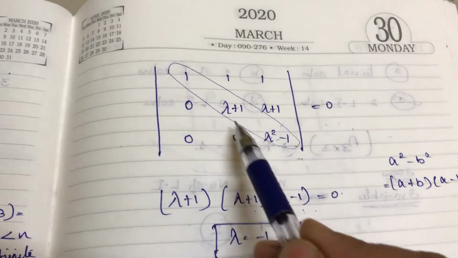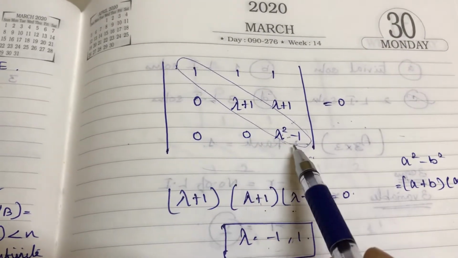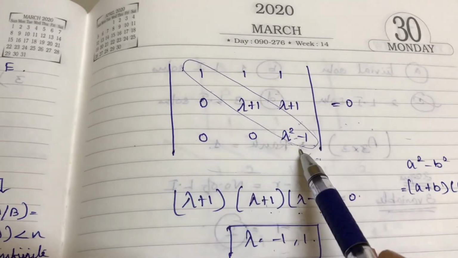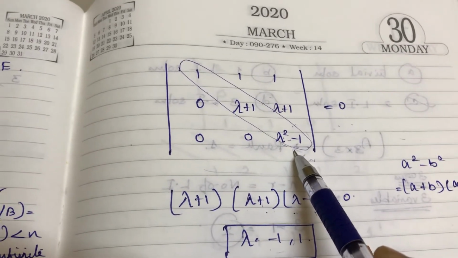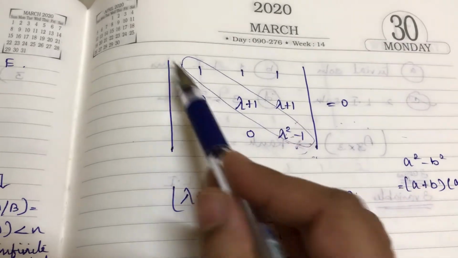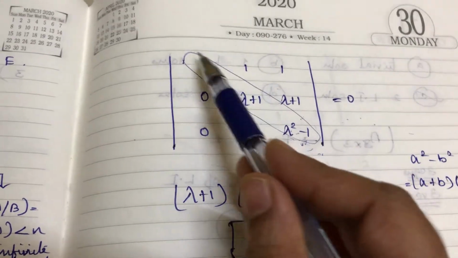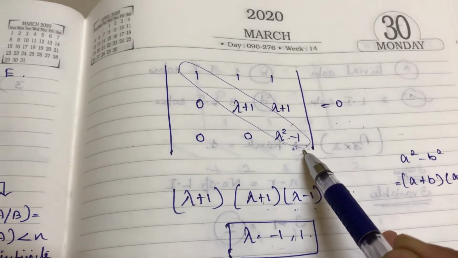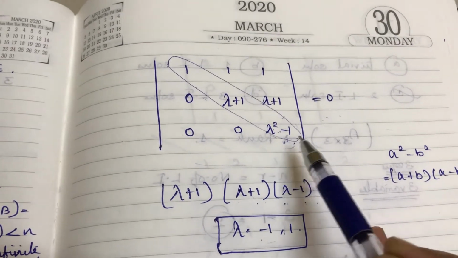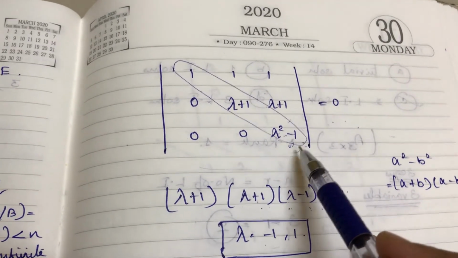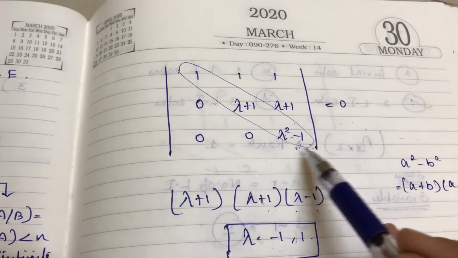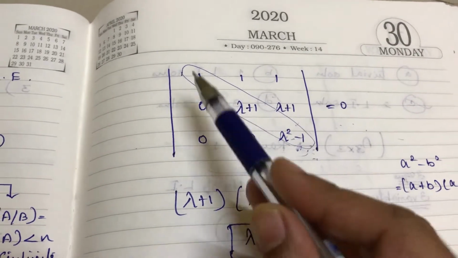This is an upper triangular matrix. You can see here along the non-zero elements I can easily form a triangle, that is an upper triangle. So it is an upper triangular matrix. To find the determinant value, we just multiply the diagonal values.